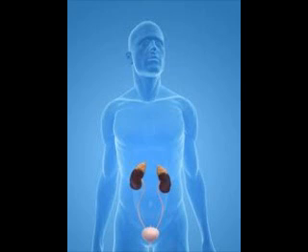Frequency and dysuria occur when a stone reaches the bladder. Oliguria, or scant urine output, or anuria, absence of urine output, suggests obstruction, possibly at the bladder neck or urethra. Urinary tract obstruction is an emergency and must be treated immediately to preserve kidney function.